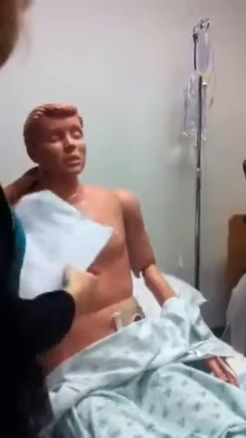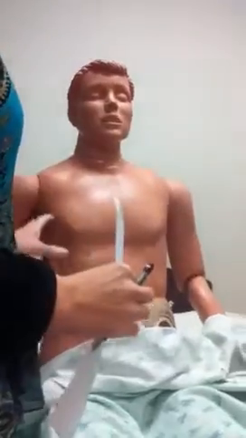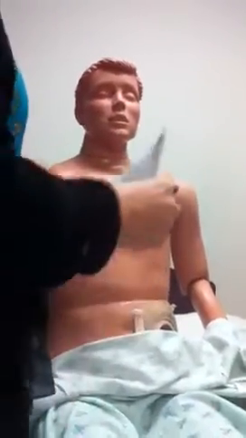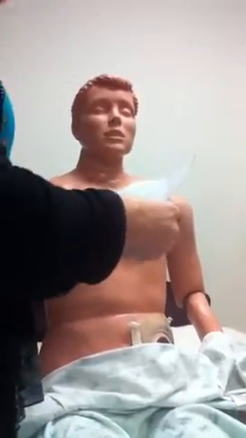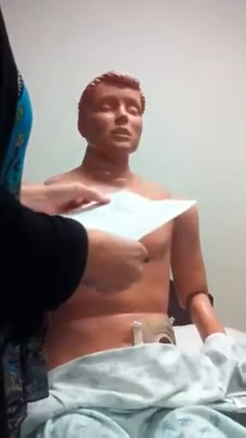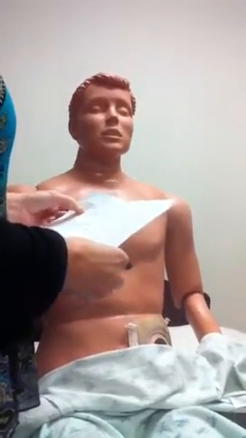Chest wall, okay? So you're inspecting to make sure there are no abnormalities, lumps, lesions, or any asymmetrical areas on the chest when they breathe in. And then the second one is you are going to observe for jugular venous distension.